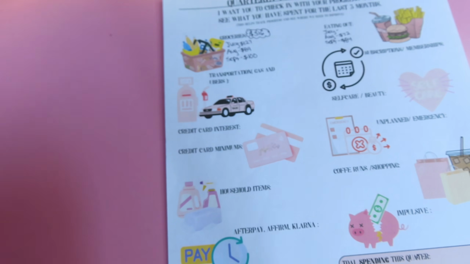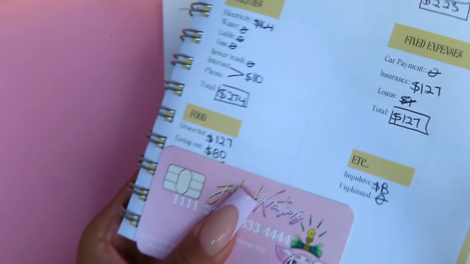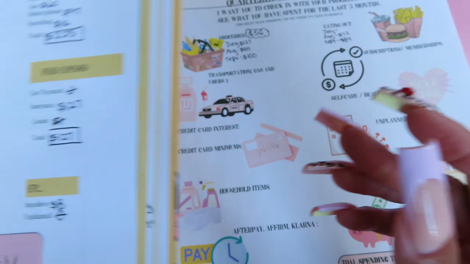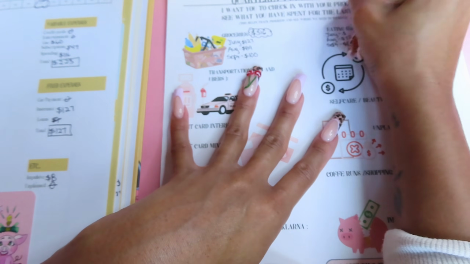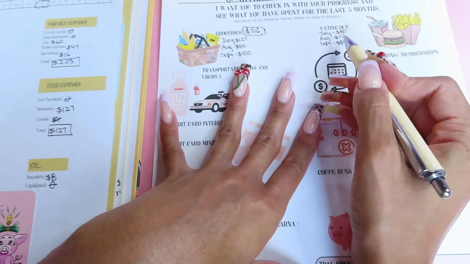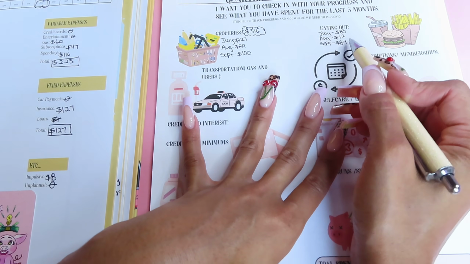I try to reduce it as much as possible, but still give myself a space for it. So what I spent in July, we spent a total of $80 on eating out. Okay. So $80 is what we spent on eating out. As you can see, that still shows my average for eating out is about $80 per month.